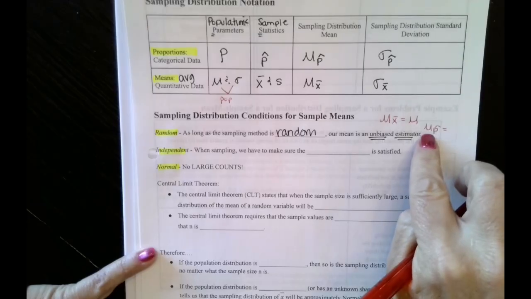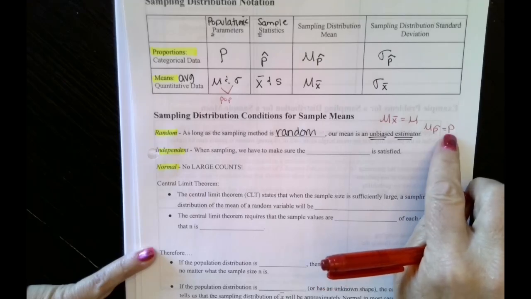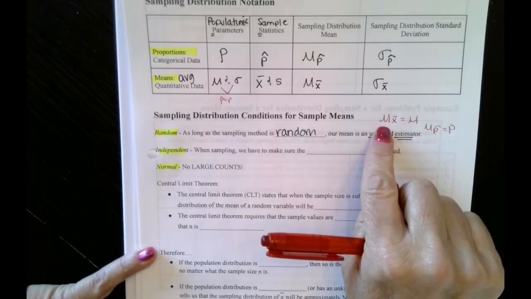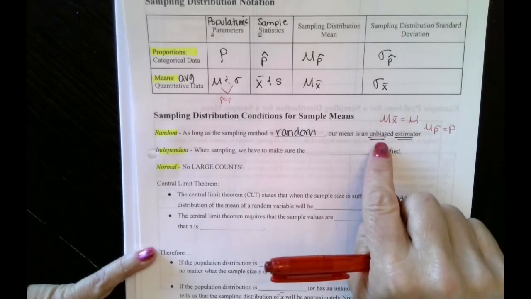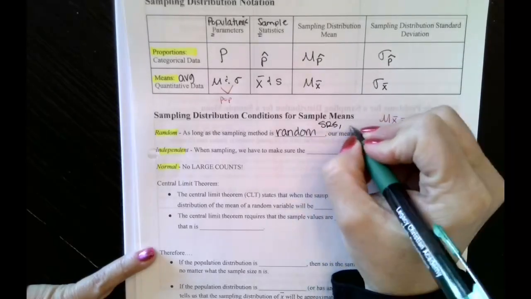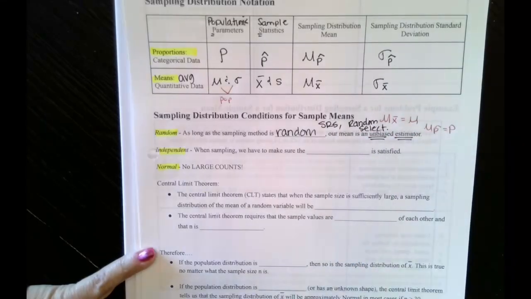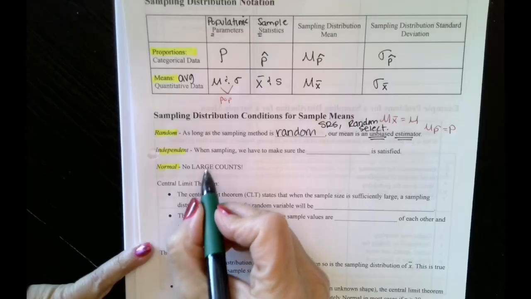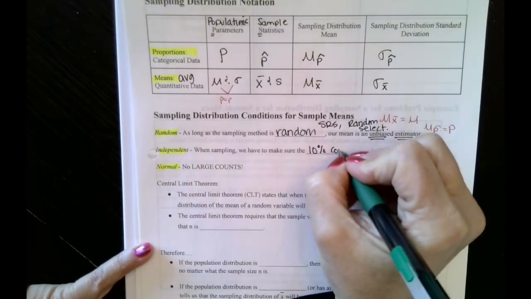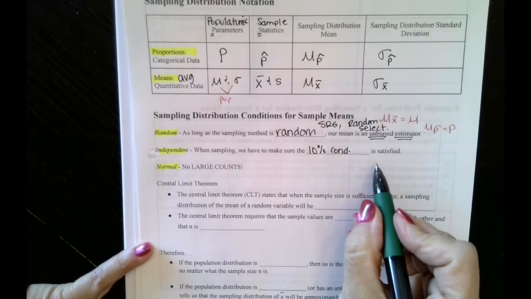And the same thing that we had with a proportion: the mean of P hat is going to give us our proportion. So both the proportion and our mean average are going to give us unbiased estimators if we're using a random sample, so an SRS, or random selection with an experiment. Okay, we need it to be independent, so when sampling, we have to make sure that we follow the 10% condition. That's something we're going to continue to look at to make sure that it's independent.